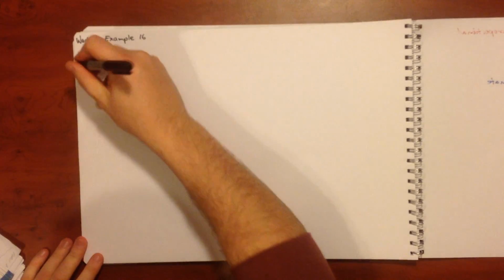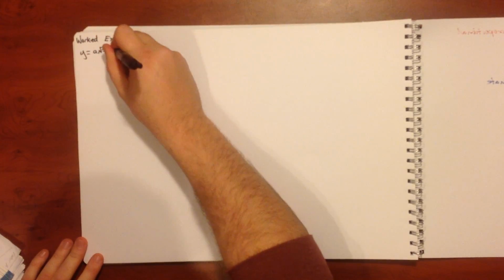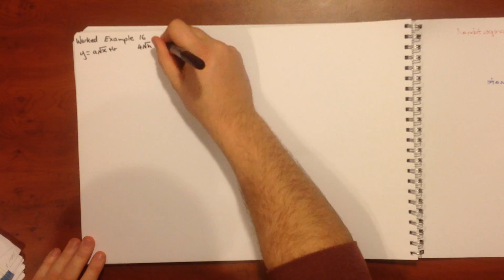Both the worked examples are quite long and wordy, so I haven't written them out. In worked example 16, we've got a vase that has a circular base and a top with radii of 4 centimetres and 9 centimetres respectively, and a height of 16 centimetres. The origin O is at the centre of the base. The vase is formed when the curve y equals a times the square root of x plus b is rotated about the y-axis. Initially the vase is filled with water, but the water leaks out at a rate equal to 4 times the square root of h centimetres cubed per minute.